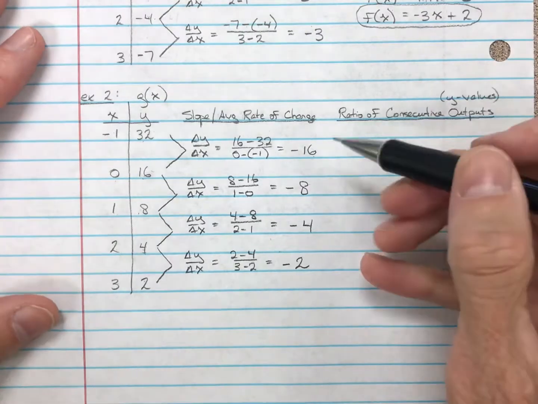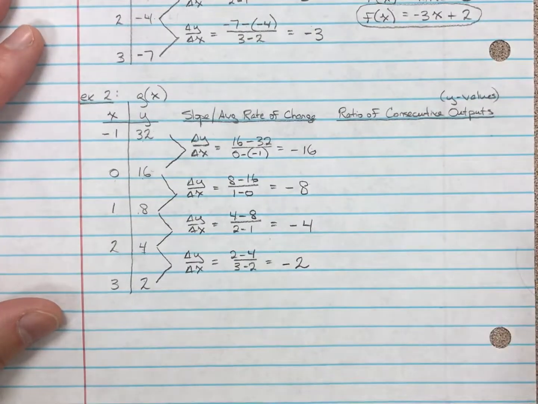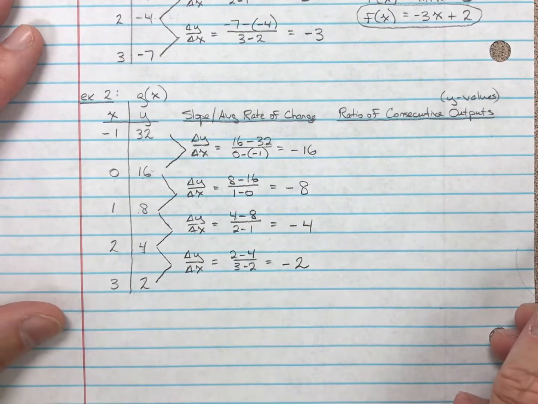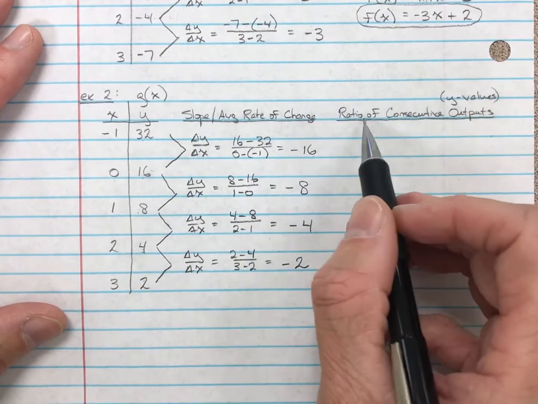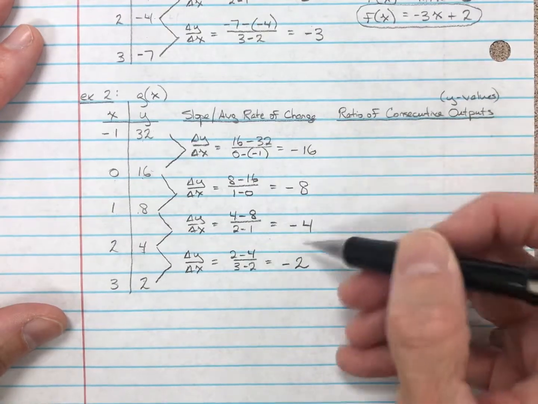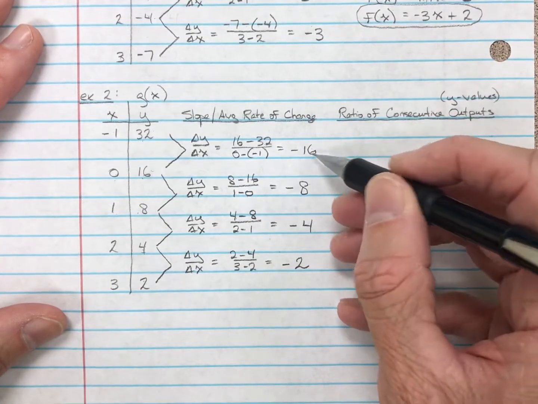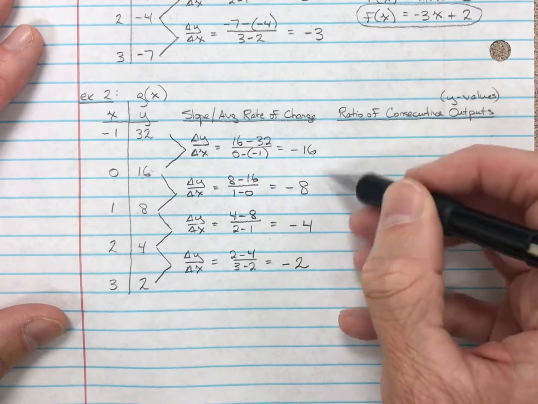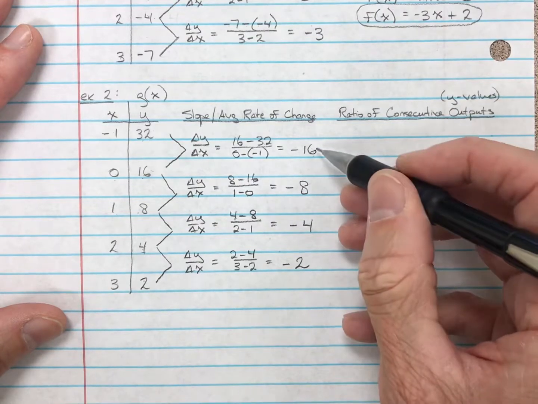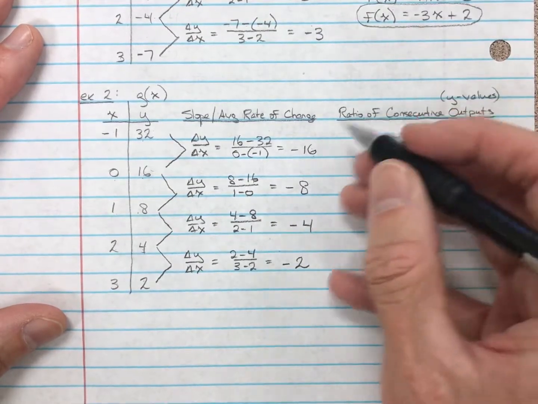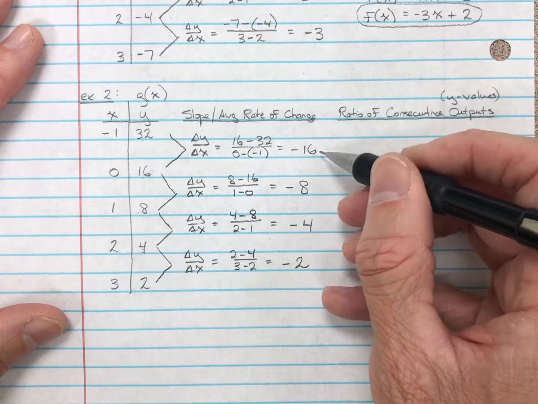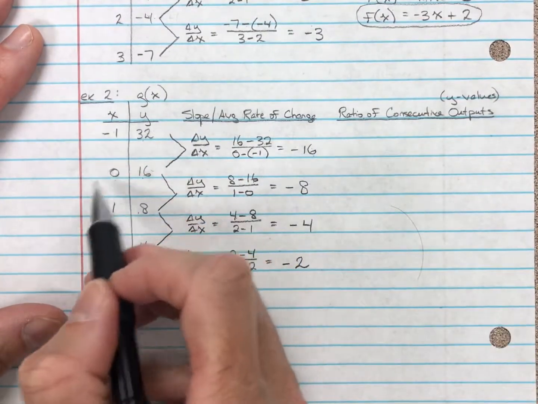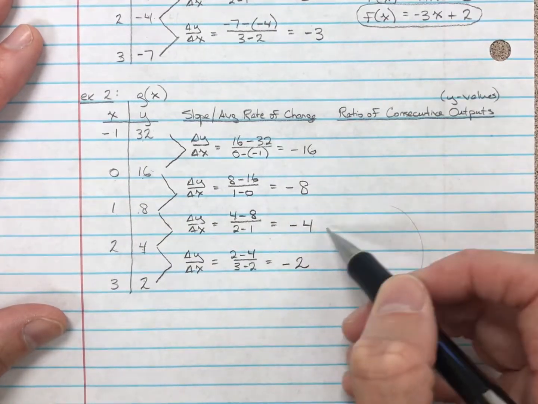So we can clearly see here we do not have a constant average rate of change. So now let's take a look at the ratio of our consecutive outputs. Now we can see here, if you look, there's a pattern. Wait a second, divide by 2, divide by 2, divide by 2. Something's going on because there's a very similar pattern happening between these numbers. As these go up by 1, there's a pattern going on here.